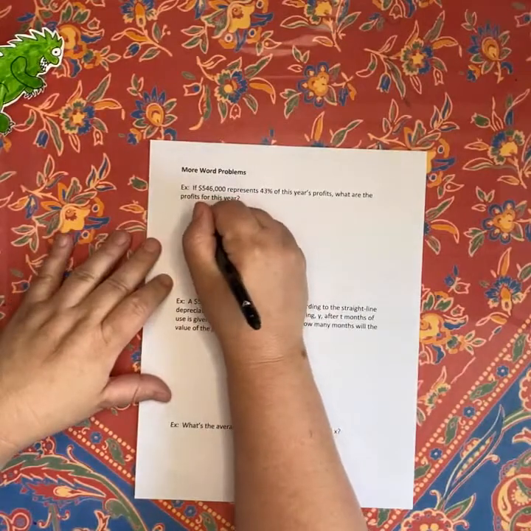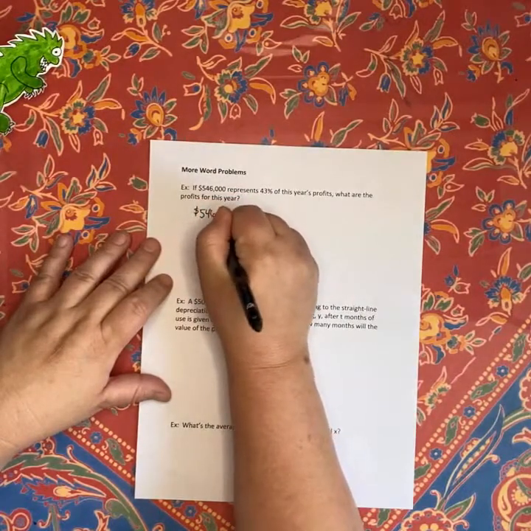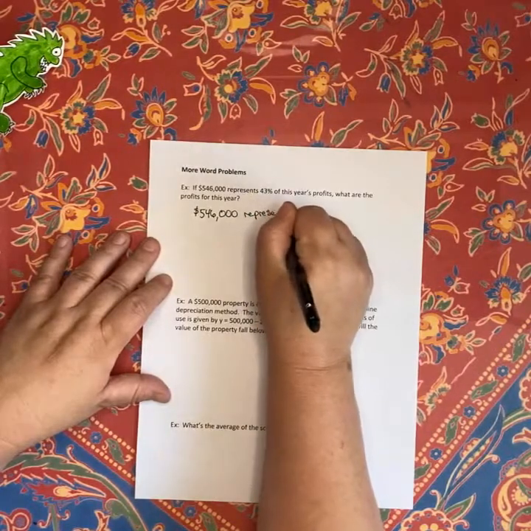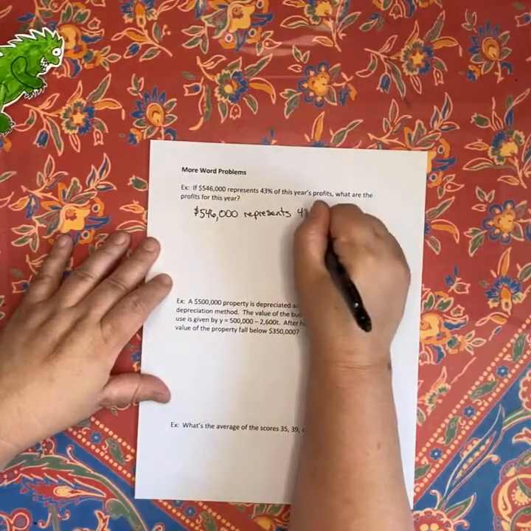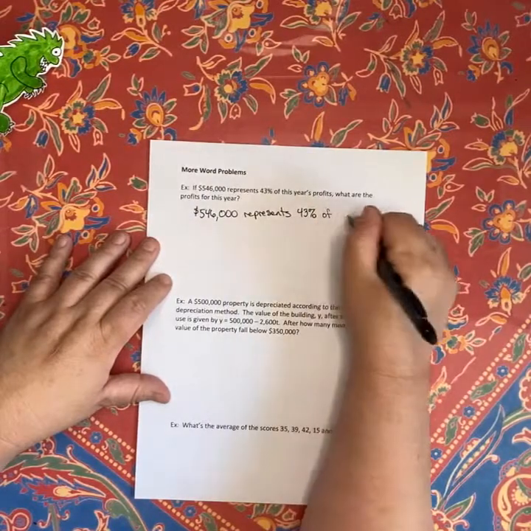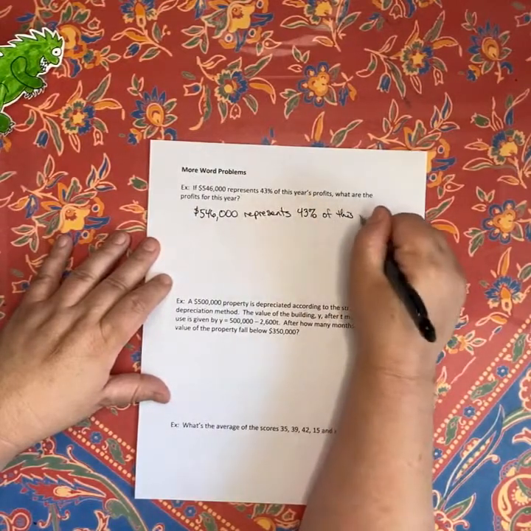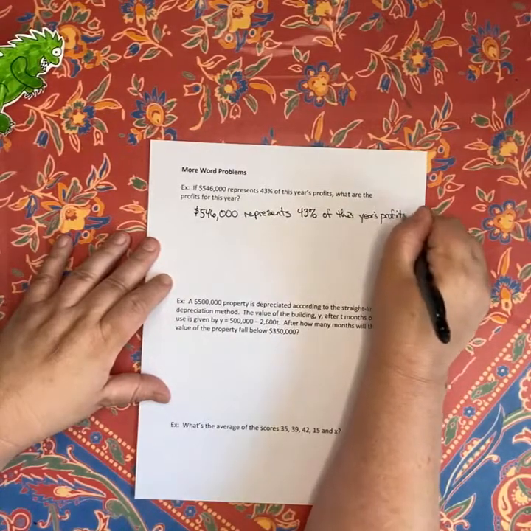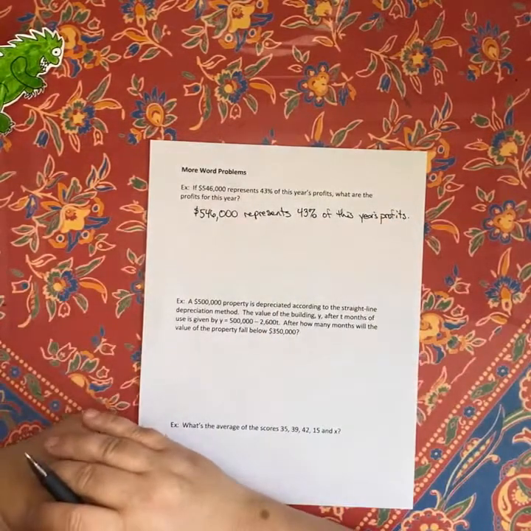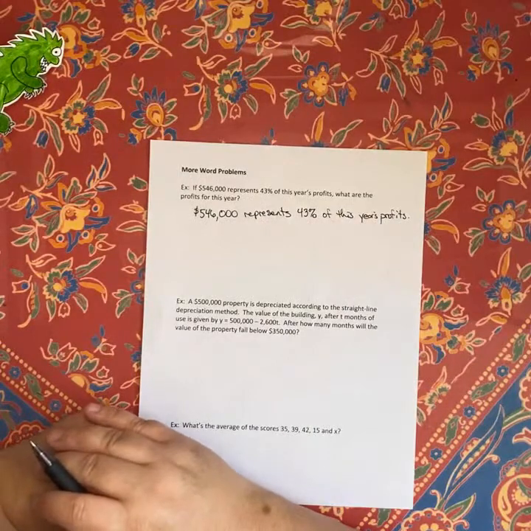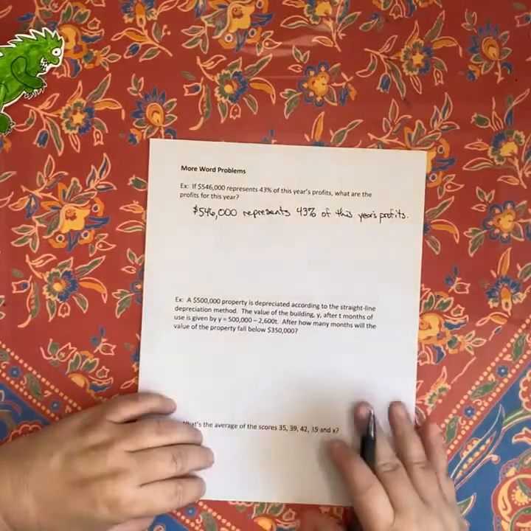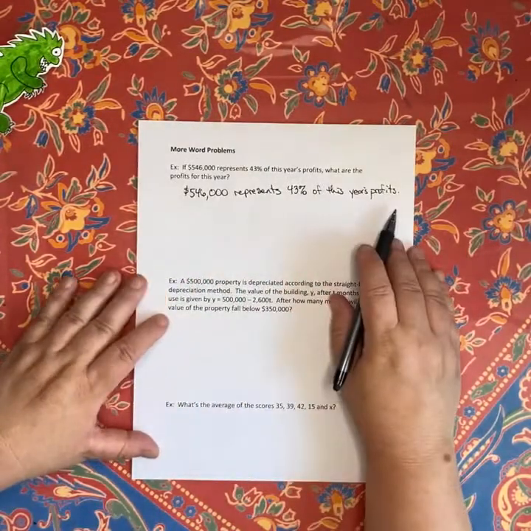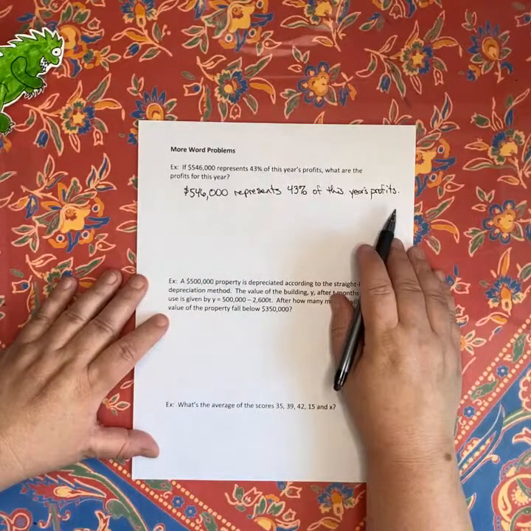I'm going to write it out again. $546,000 represents 43% of this year's profits. Okay. What I'm going to do is approach this as a translation issue. So we're translating between two languages. This is in English, more or less, and I'm going to translate it to math.